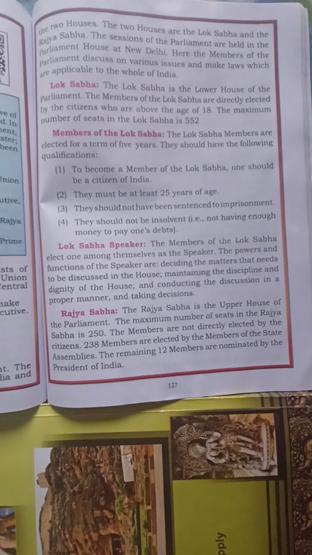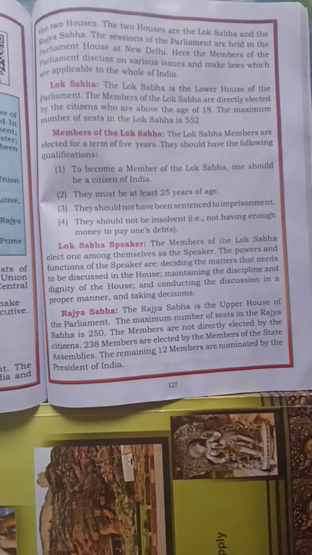Lok Sabha is called the lower house of the parliament, and members of the Lok Sabha are directly elected by the citizens who are above the age of 18. The maximum number of seats in Lok Sabha will be 552. So members are elected directly by the citizens who are above 18 years.